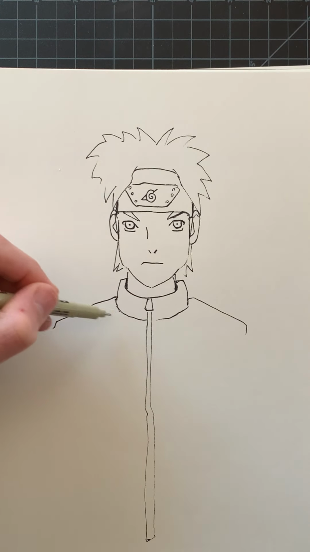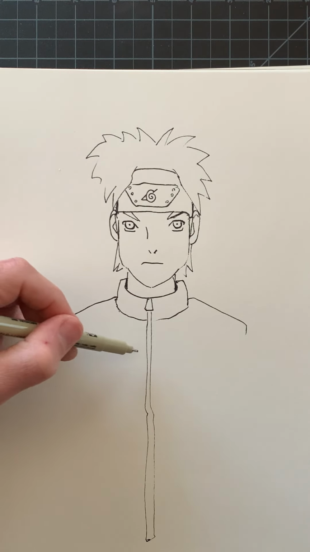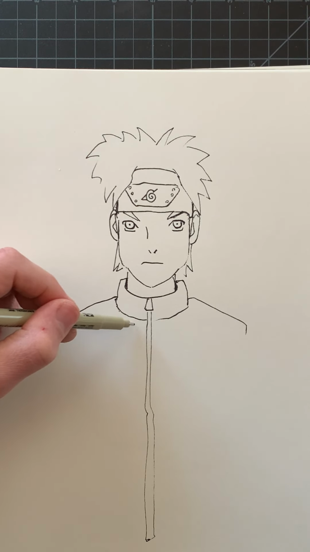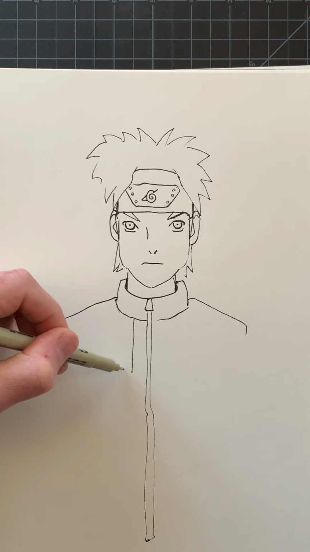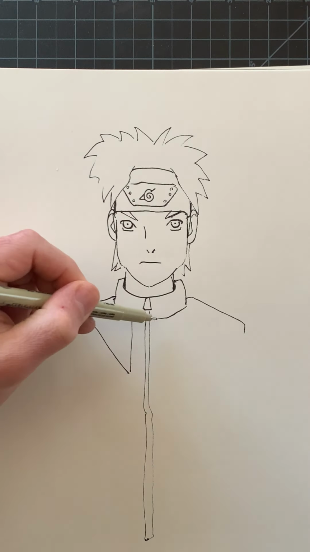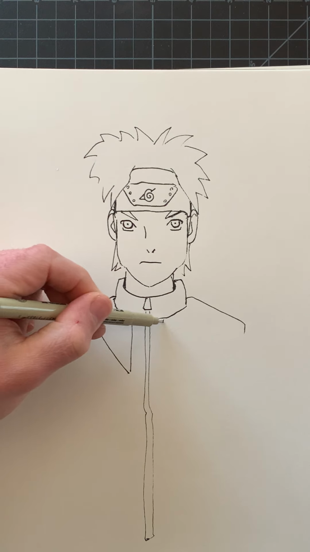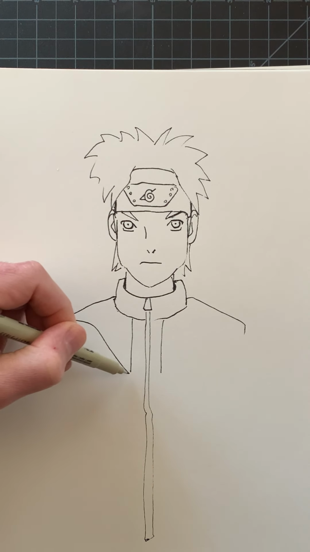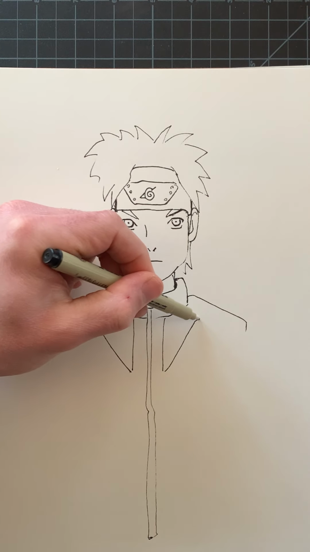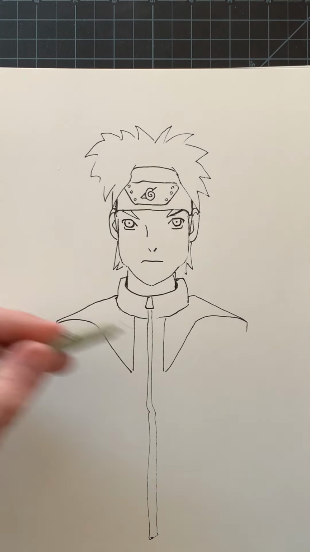Okay, let's continue. I'm gonna make some indications for the designs on his jacket. So I'm gonna bring a line right off the center of the zipper down and then kind of back up. It's almost like this triangle shape goes down and then kind of curves back up. Same thing on this side, leaving that space symmetrical to the other side, coming down to about here, triangle shape, and then curve it back to his shoulder.